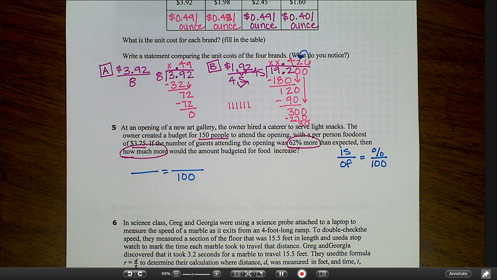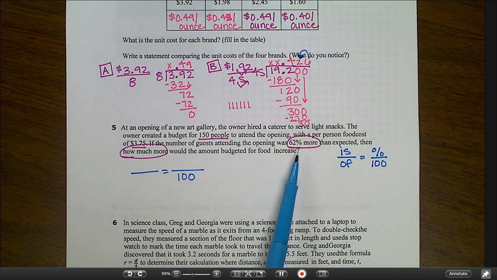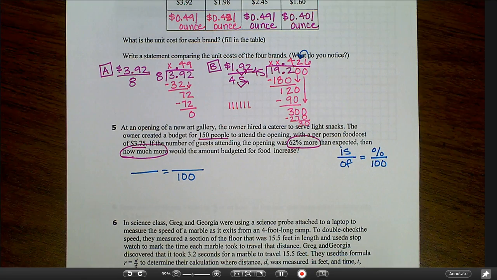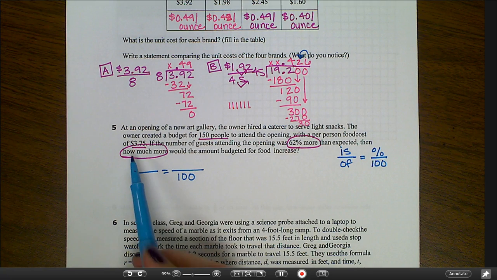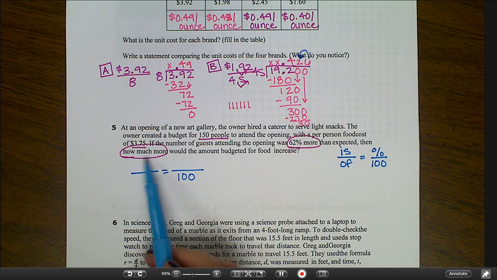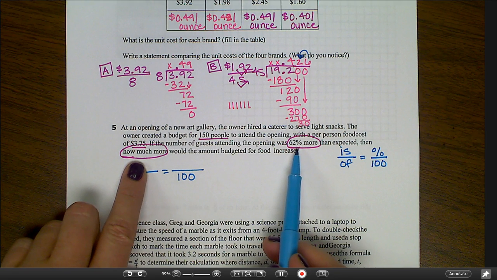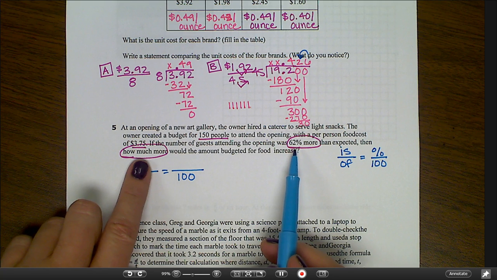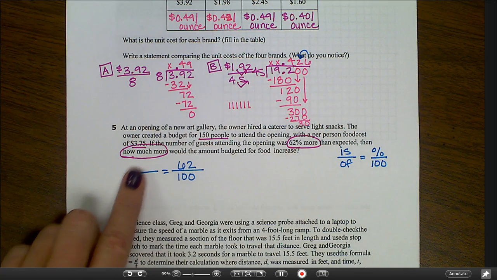And let's go ahead and analyze what we're trying to figure out. Well, I have 150 people, but it's going to be 62% more than that. And the question isn't asking what's the new cost of food, it's asking how much more would he be paying. So I only care about the 62% more. I'm not going to make it 162% because I just want to know what the difference is. He doesn't want to know what the original amount was. He wants to know how much extra is he paying. So 62%.